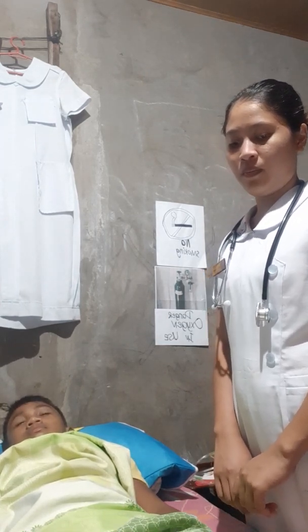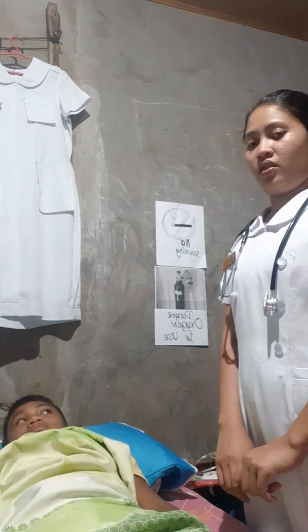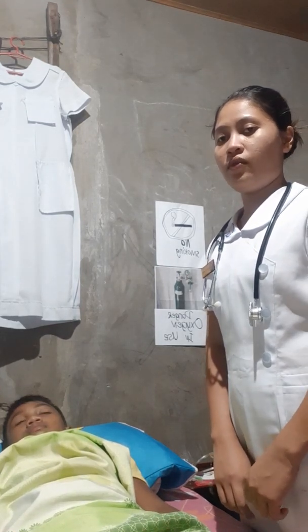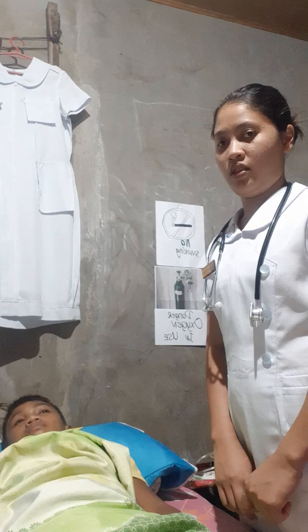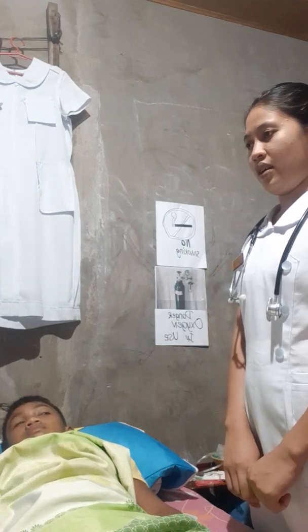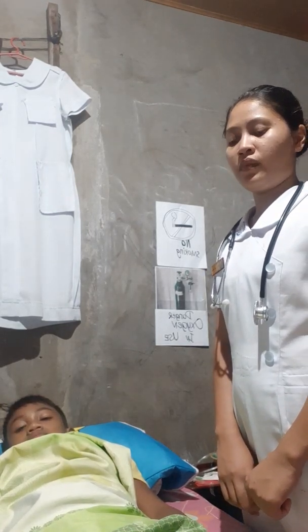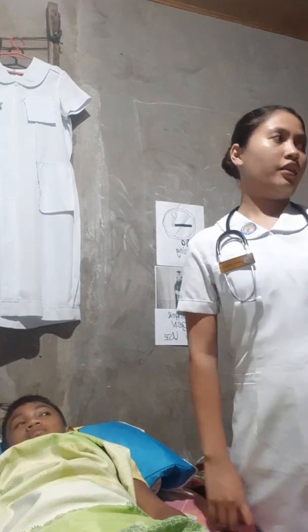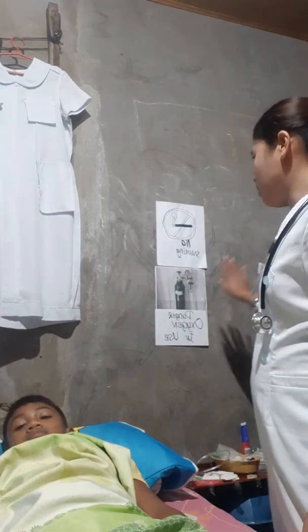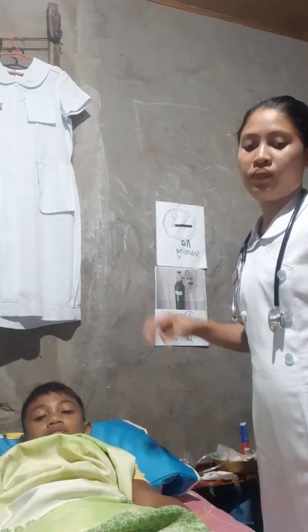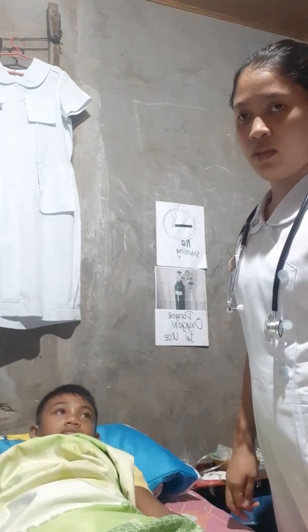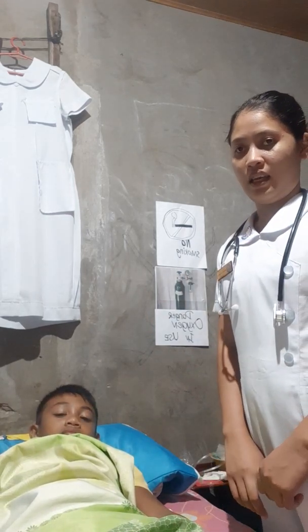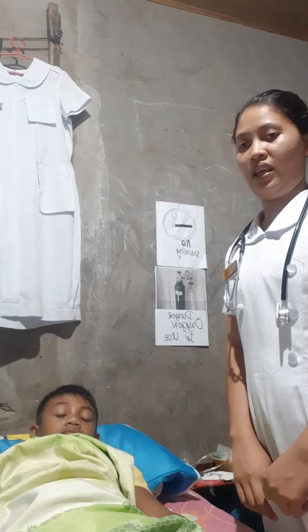So after that, review the safety precautions when oxygen is used. Place the sign no smoking and oxygen in use at the entrance of the room and at the head part of the bed of the client. Next, perform hand hygiene and put on PPE if indicated.